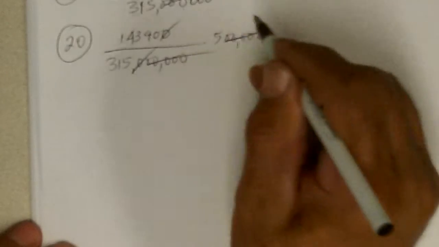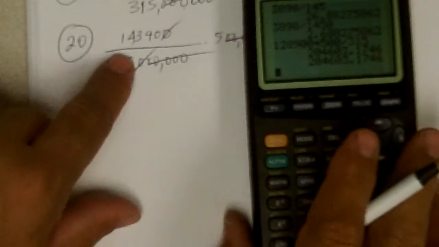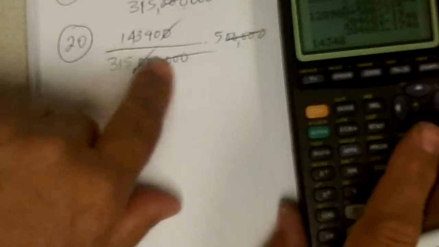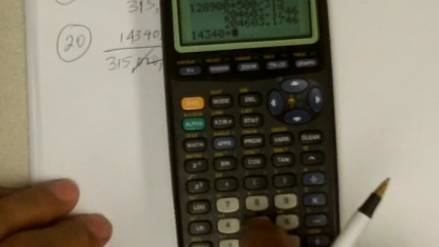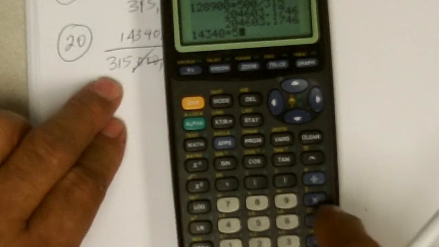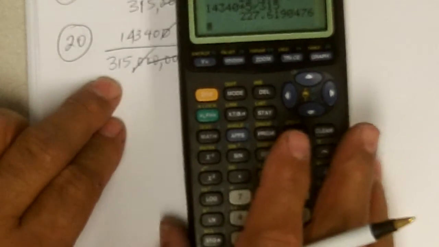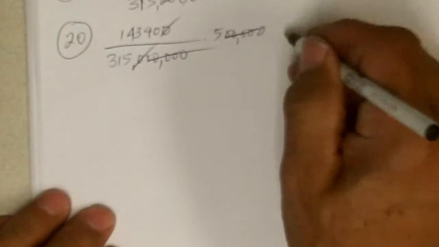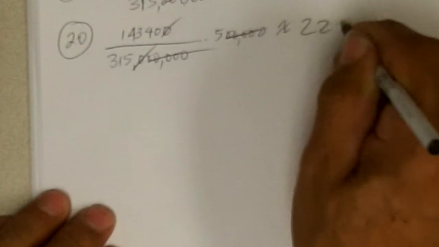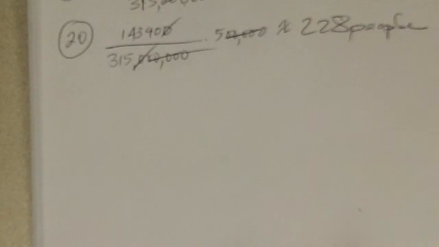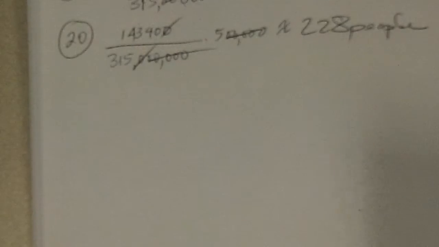One of these zeros will cancel one of those, so I need to take 14340 times 5 divided by 315. And we expect about 228 people in a city of 500,000 would die of respiratory disease.